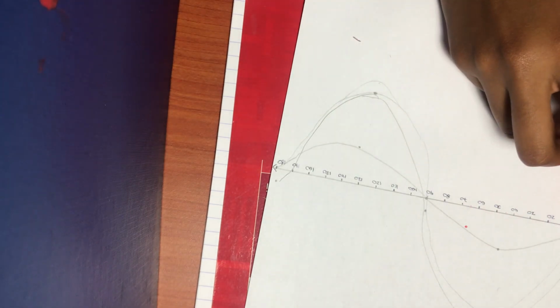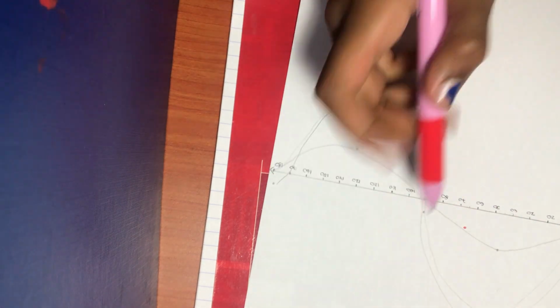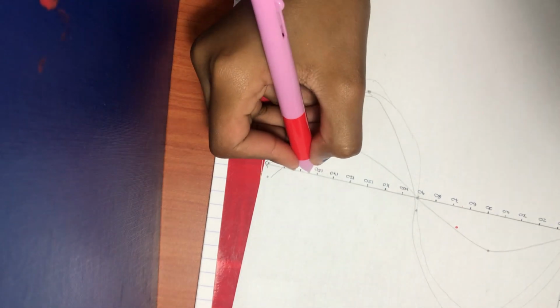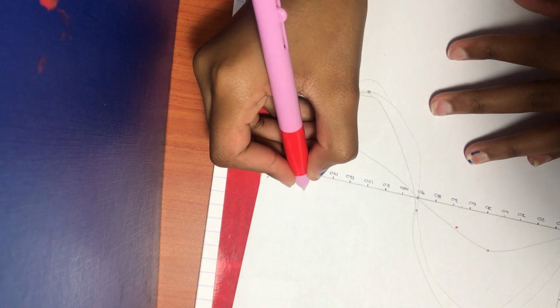So I've plotted that point, I've plotted this point. Now I need to graph this point. 90 plus 65 equals 155, which is somewhere here.